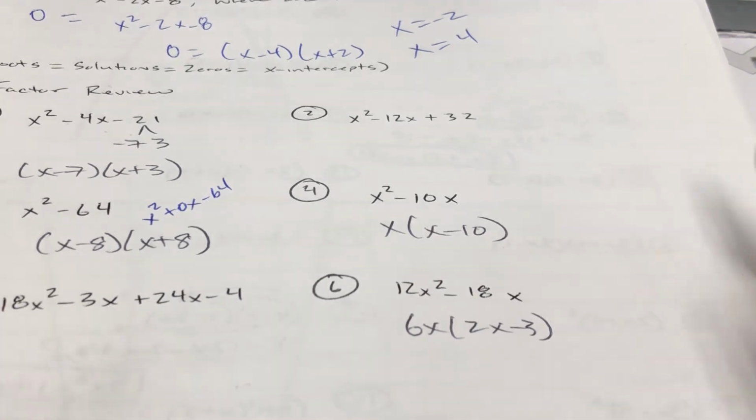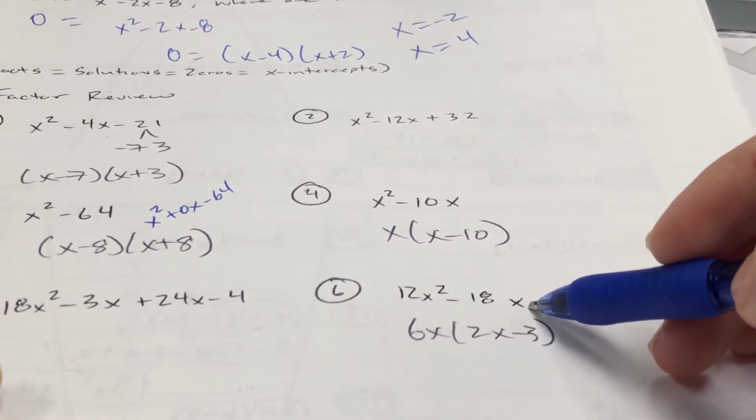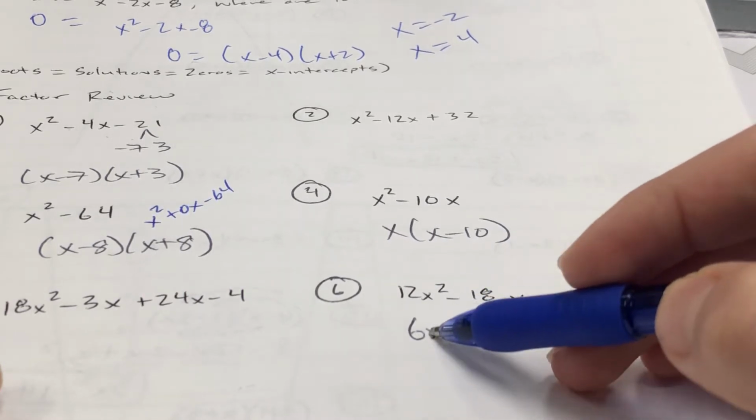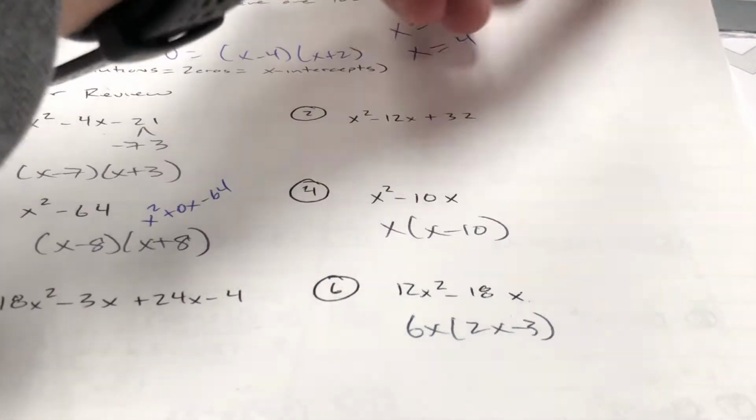All right, number 6 here, again, the same thing like 4. What do these two terms have in common? A 6 and an x. Divide 12 by 6, you get 2. Divide 18 by 6, you get 3. All right. Let's flip to the next page.